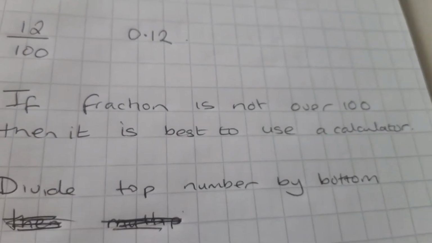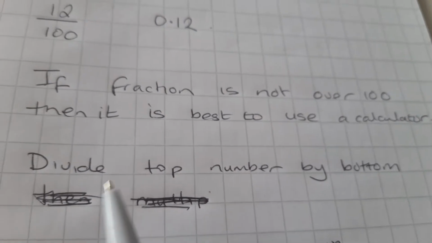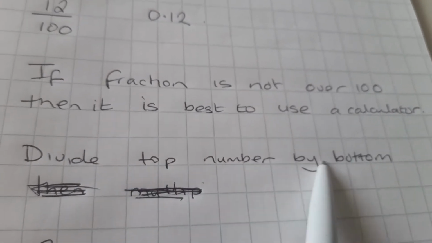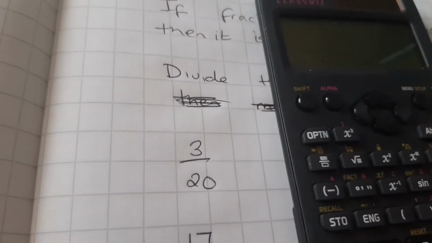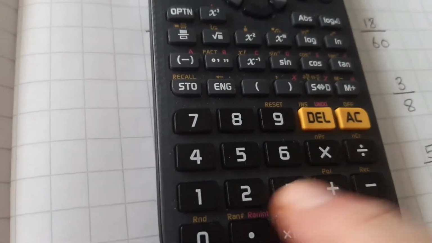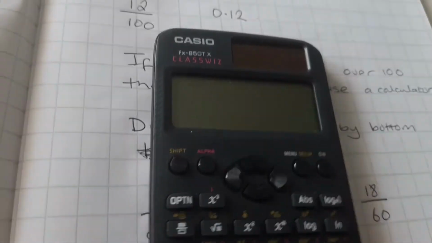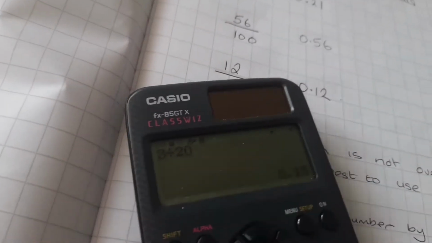If it is not over 100, then it is best to use a calculator. And what you do is you divide the top number by the bottom number. So for example, 3 over 20. Literally type in 3 divided by 20 and you get the decimal 0.15.